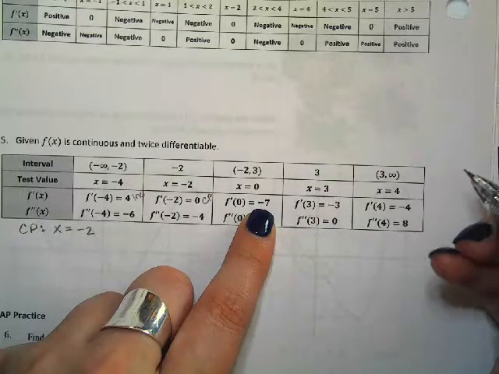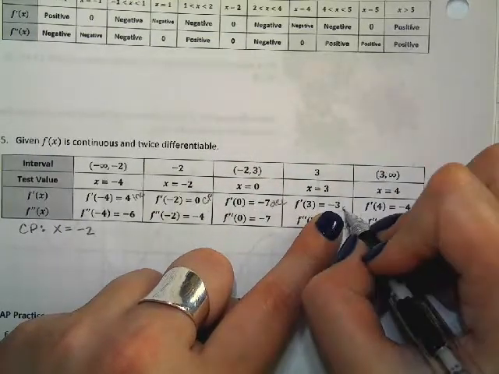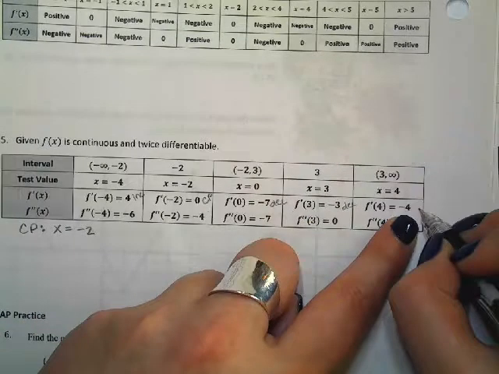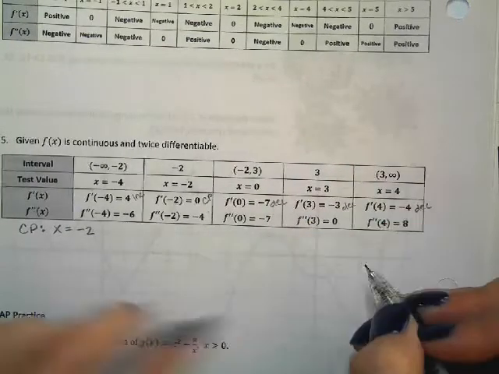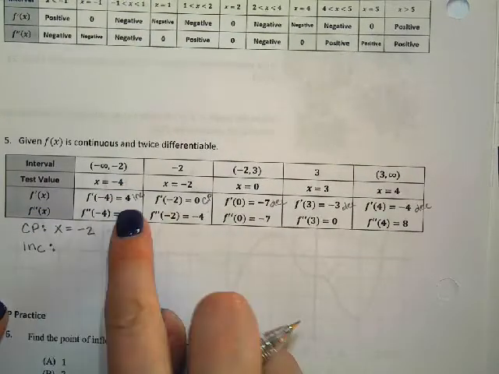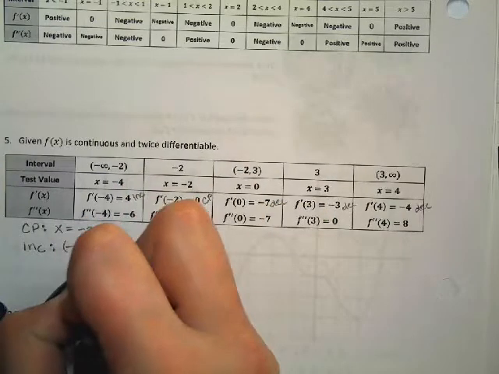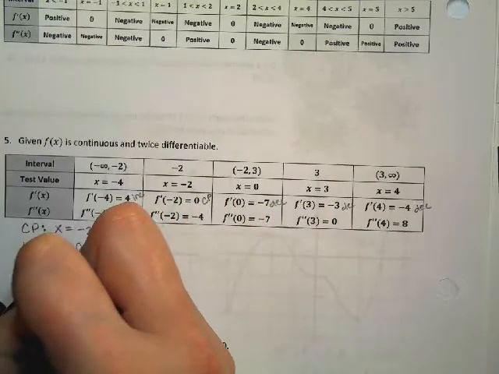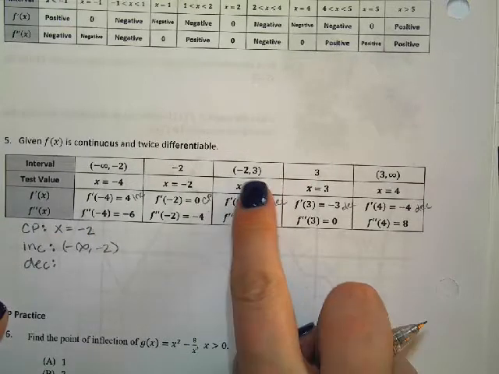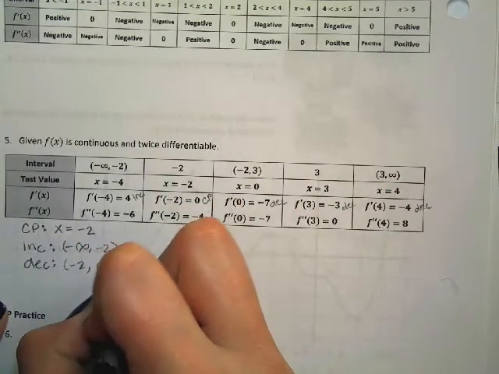So what does that tell us? Decreasing. -3. -4. Decreasing. So we are going to say that this graph is increasing on what interval? We're going to look back at the top. And we're going to say it's decreasing, and here we're going to look at all of these. -2 to infinity.